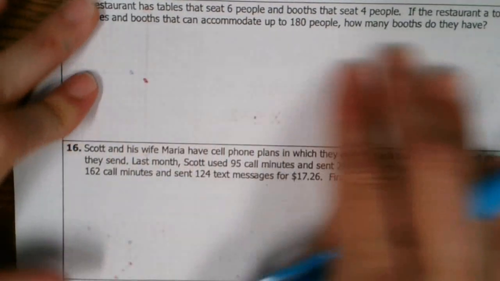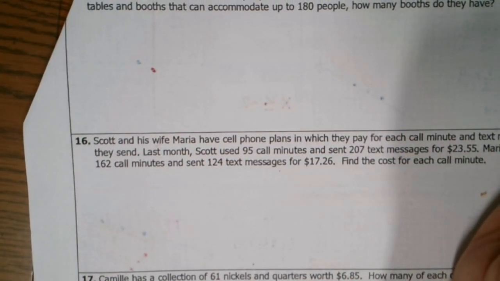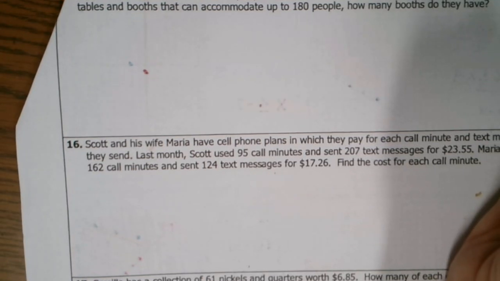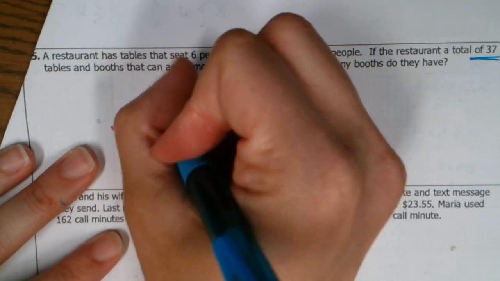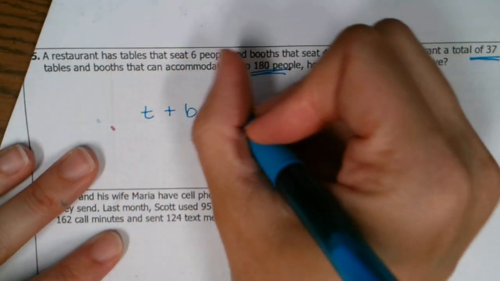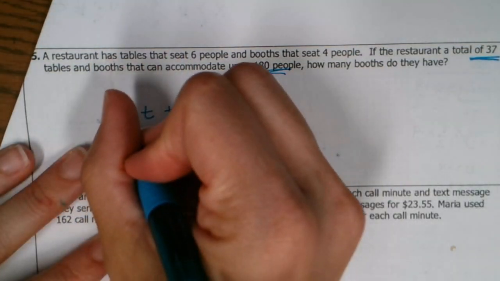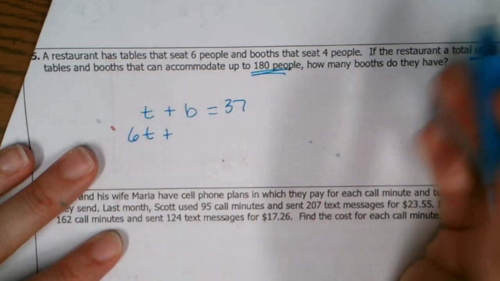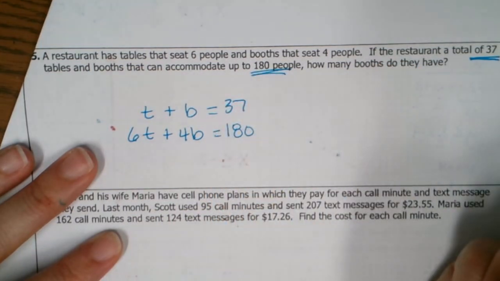Next, a restaurant has tables that seat 6 people and booths that seat 4 people. If the restaurant has a total of 37 tables and booths that can accommodate up to 180 people, how many booths do they have? So we have a total of 37 and a total of 180. So we have tables plus booths equals 37. And if 6 people fit at a table and a booth fits 4, that total is 180.